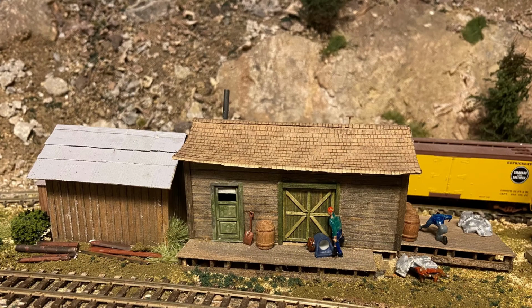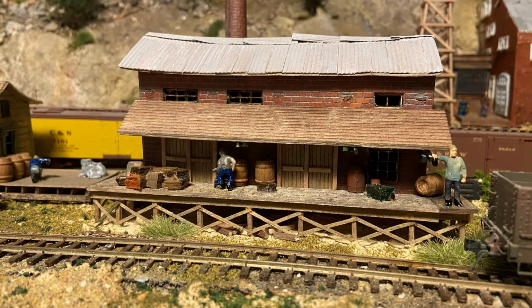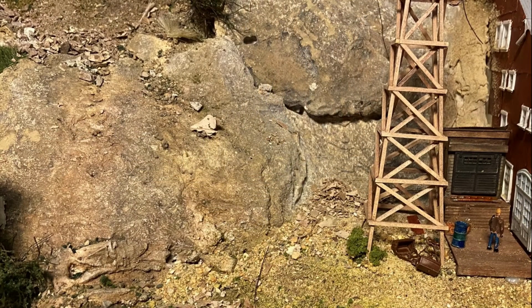I found in one photograph there were tram towers at the facility, so I built a couple. I'm depicting them as no longer in use, the tram buckets discarded at the base of the tower. I added some figures and a gantry crane and odds and ends of crates and barrels. As I said, this will be ongoing, and it is fun to go to train shows to find details that will continue to be added to the scene.